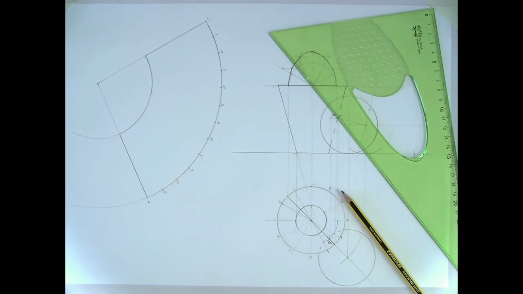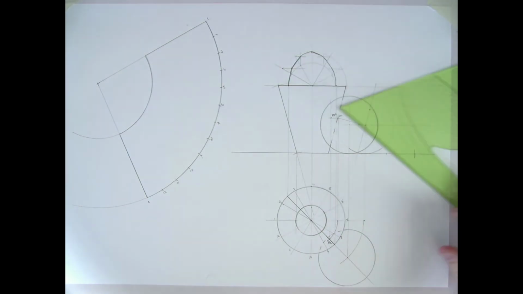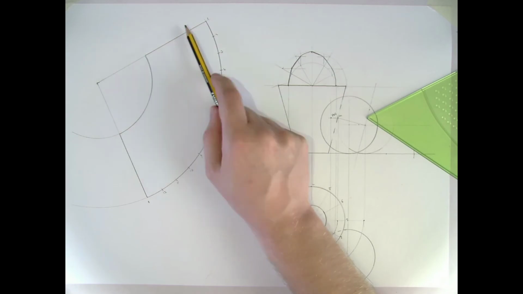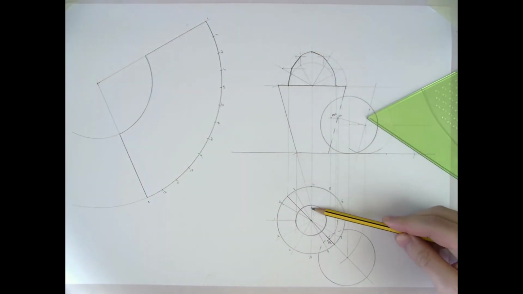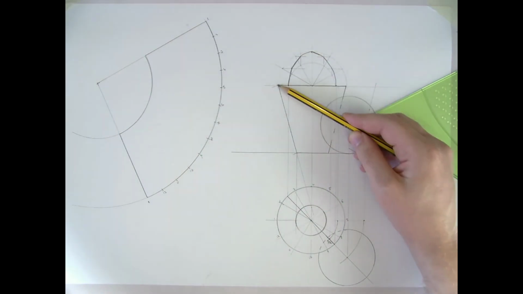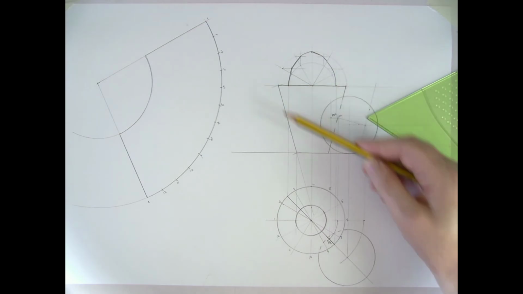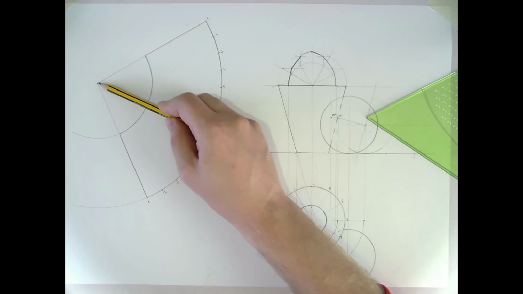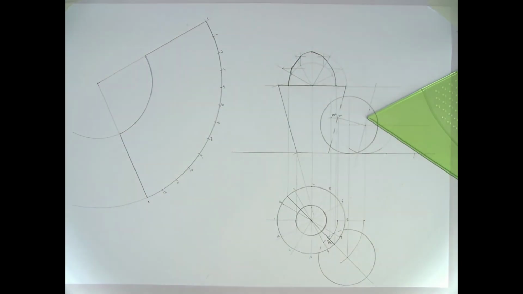So there we have the development of the conical surface A. Just a few important things to watch out for. The distance that we swing has to be a true length coming from the apex of the cone down to the base, from the apex down to the top part where it's cut. Okay, so pick a point for your apex and you're going to swing that distance there.